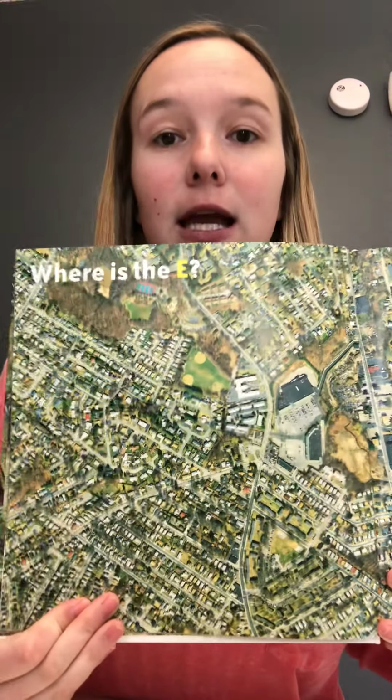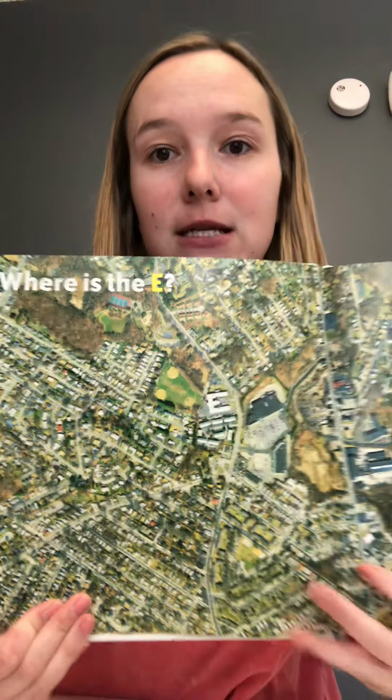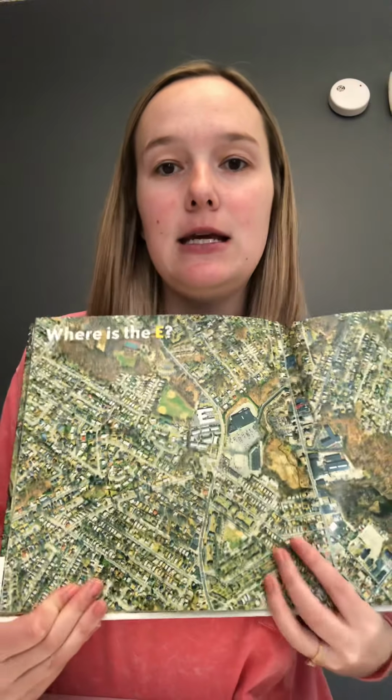Bird's eye view means it's taken from the top, because if a bird is flying in the sky and looking down, that's the view that the bird has. So it's called a bird's eye view. This is what an aerial map looks like, and you can kind of see how the bird or someone from a plane would see this. This is asking where is the E, and the E is right there. So this is a really cool book for that. You can also see aerial maps on Google Maps. If you type in your address, you'll be able to see your house and all the 3D pictures.